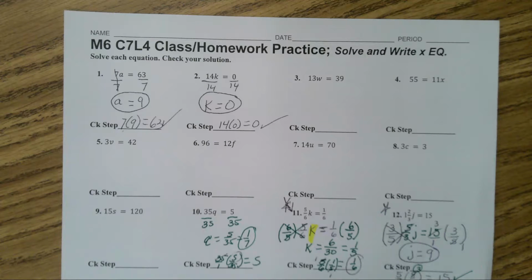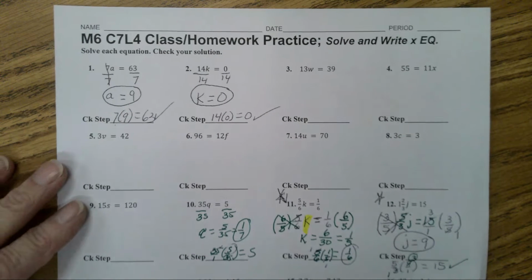We have a quiz tomorrow. I expect everyone to get a good grade, an A or a B on the quiz tomorrow, all right? I wrote it this morning. I think it's a pretty good, easy quiz.